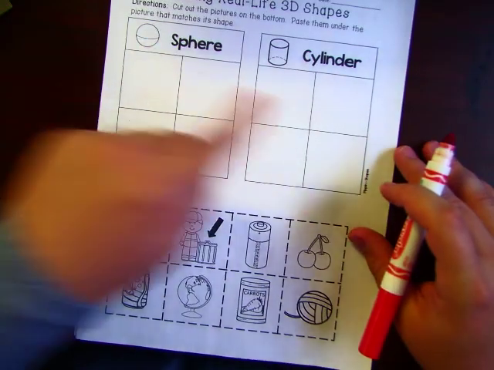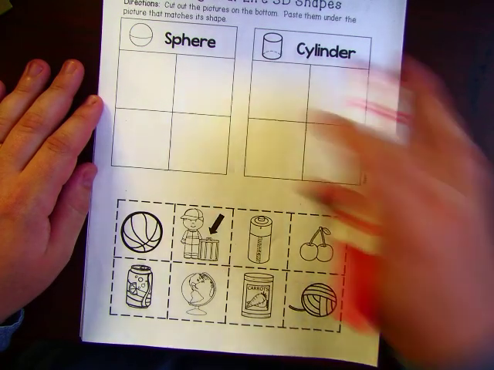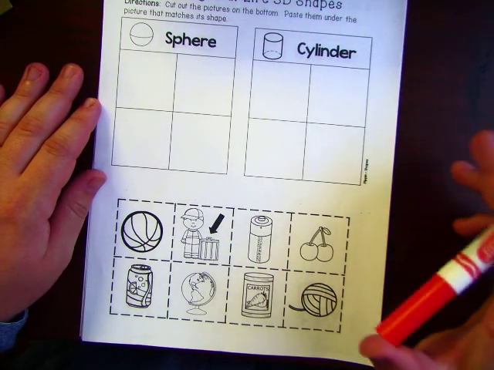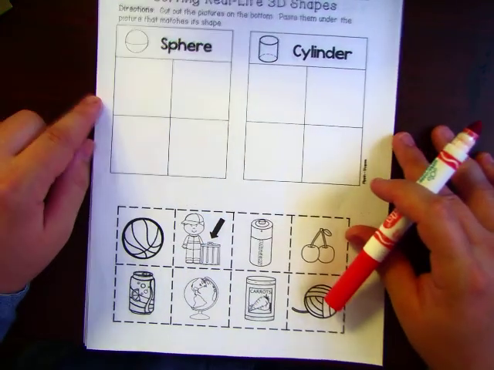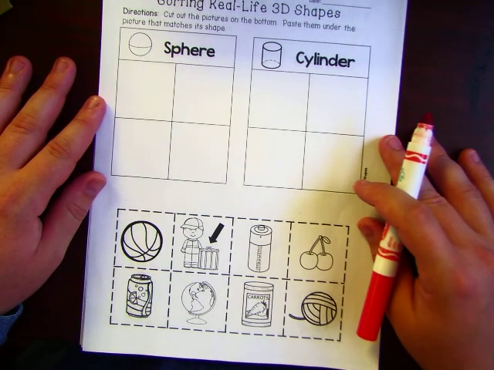The next one is sphere and cylinder. A sphere is like a ball. It is round and can roll. A cylinder has curved sides and 2 flat surfaces. Those flat surfaces are circles. They both can roll, but the sphere has no flat surfaces. The cylinder has 2 flat surfaces.